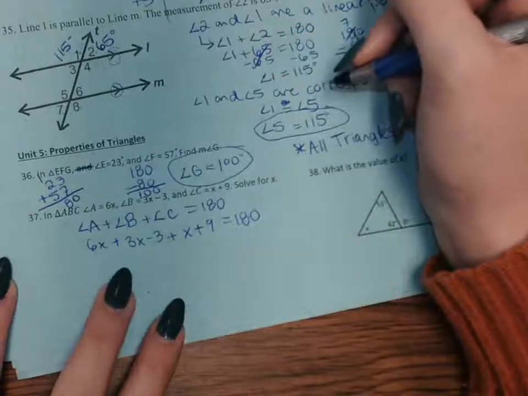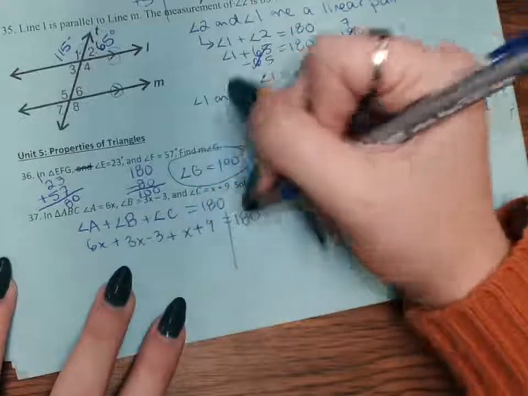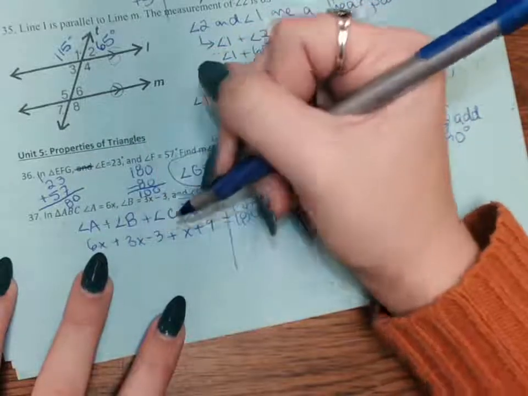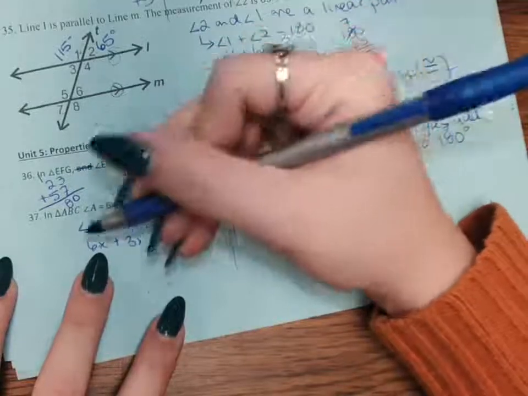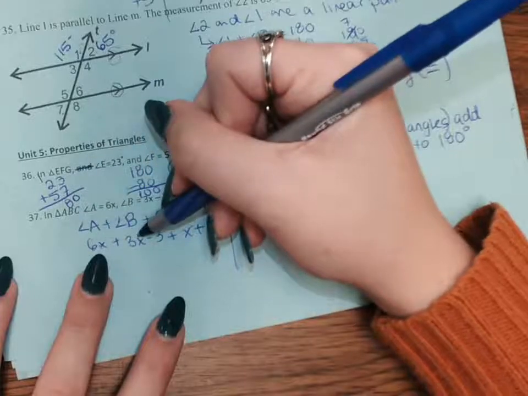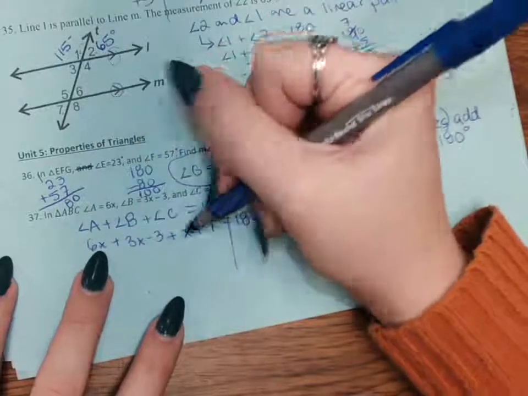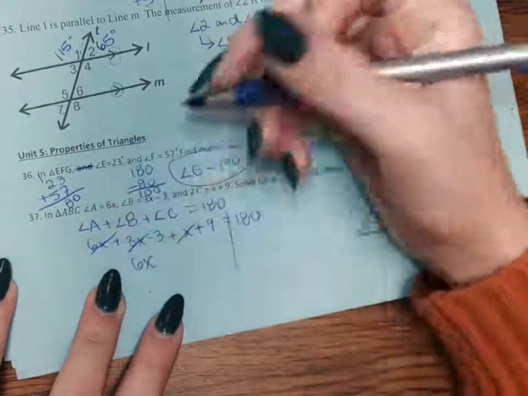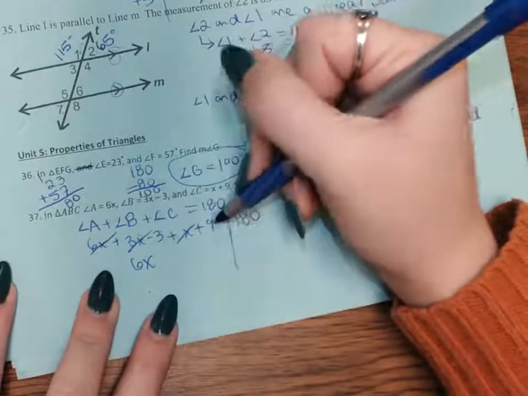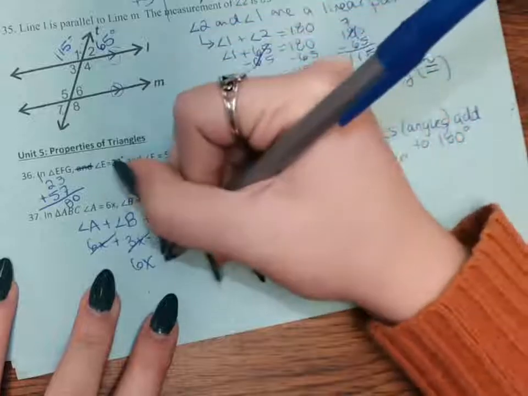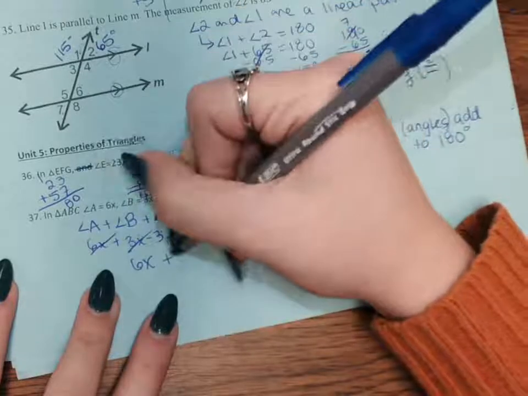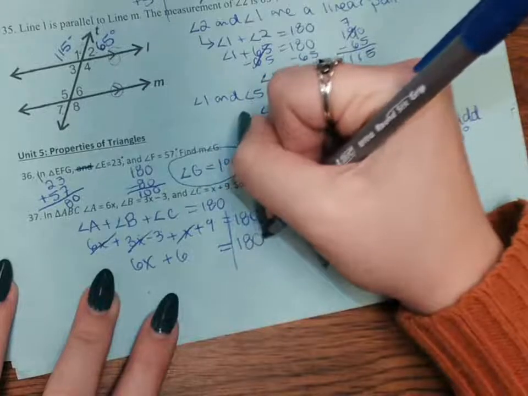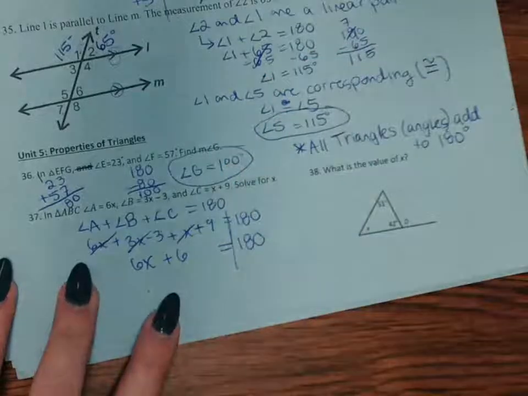So I'm going to combine like terms before I go across the equal sign. I have a plus 6x here, a plus 3x here, and a plus x here. So 6x plus 3x is 9x, plus another x is 10x. So I have 10x, and then I have a minus 3 and a plus 9. So that's going to be a plus 6. And that equals 180.